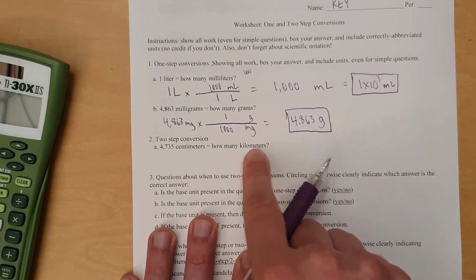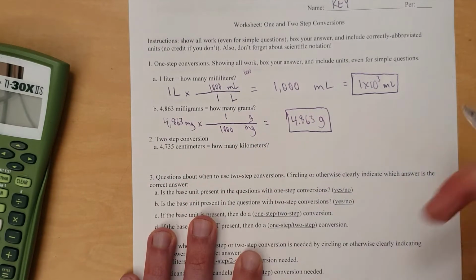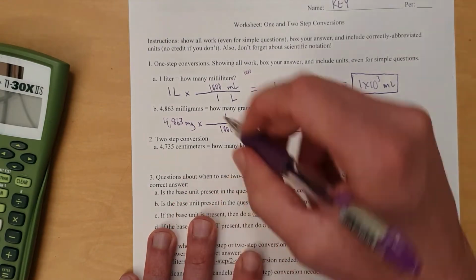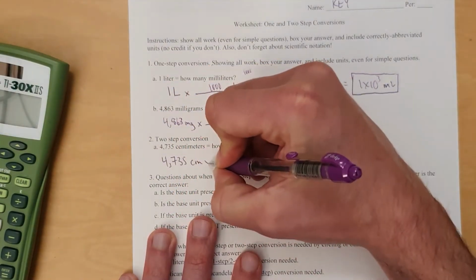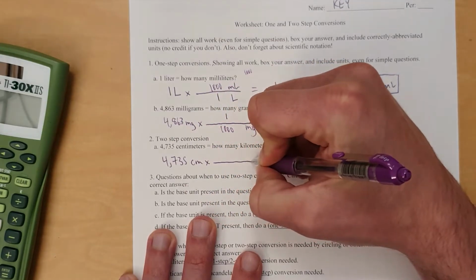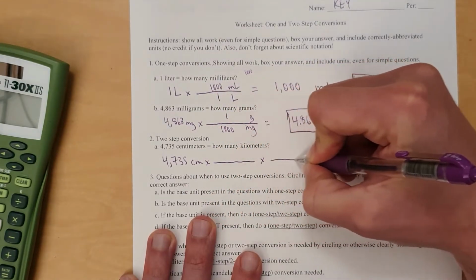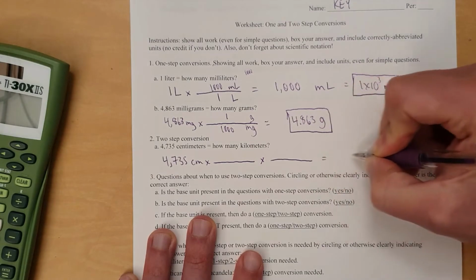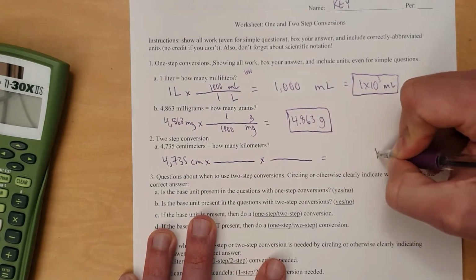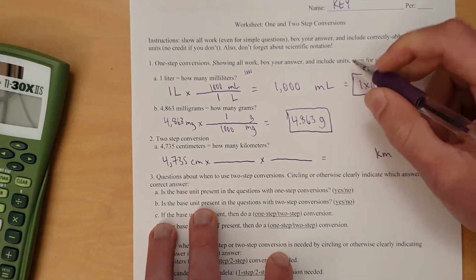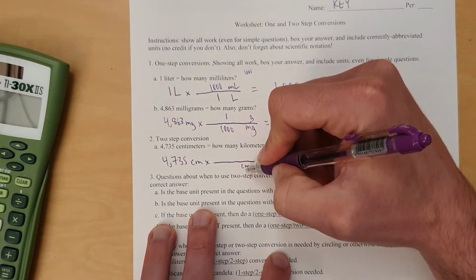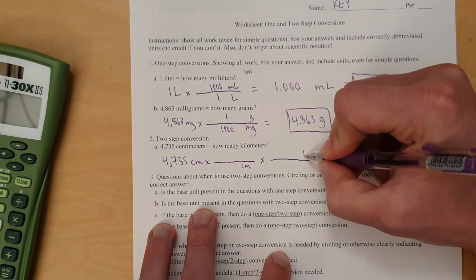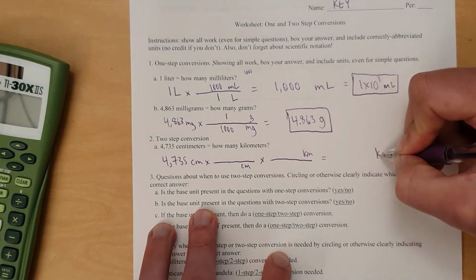Onward. So, 2-step conversion. How do you know it's 2 steps? Because neither one of these is a base unit. So, let's look at that. 4,735 centimeters times this times another conversion factor equals an answer in kilometers. Let's look at what that would be. We have to put centimeters on bottom here, that way centimeters cancel centimeters. And then kilometers has to go on top here, that way it can be the final answer.